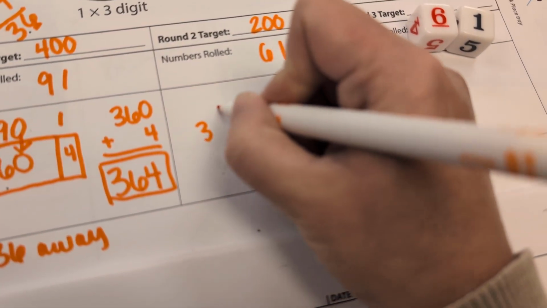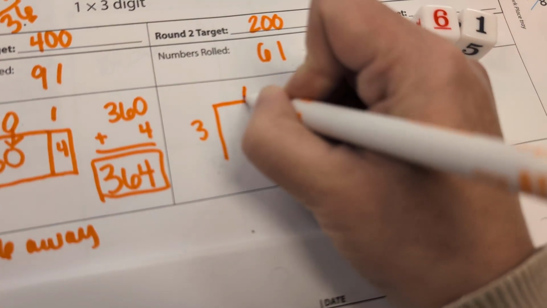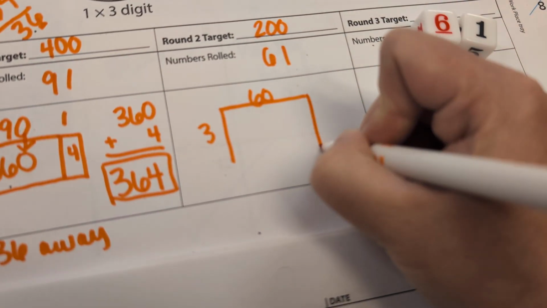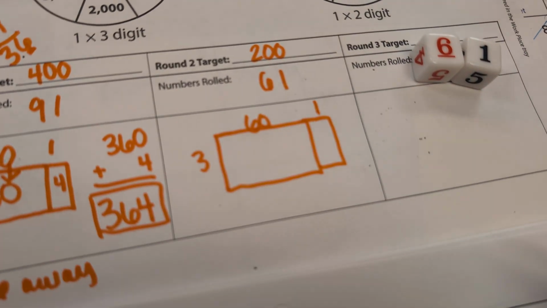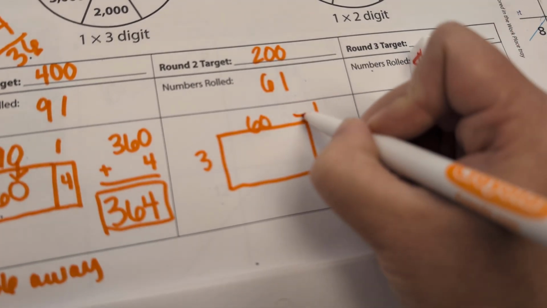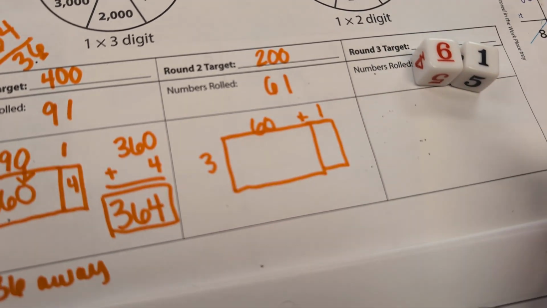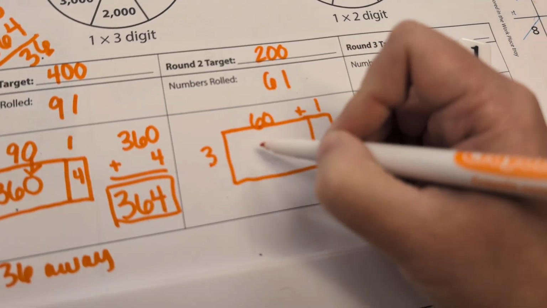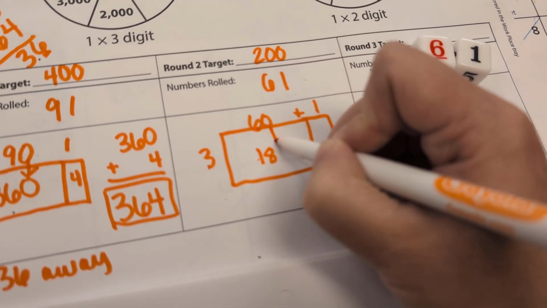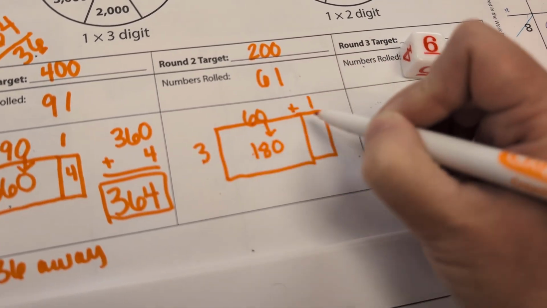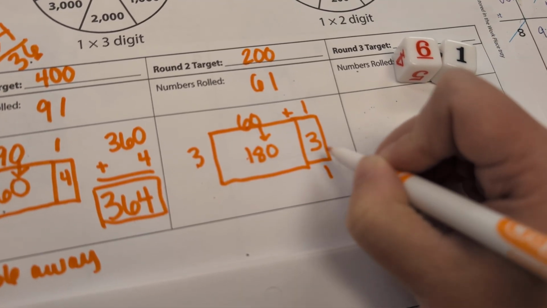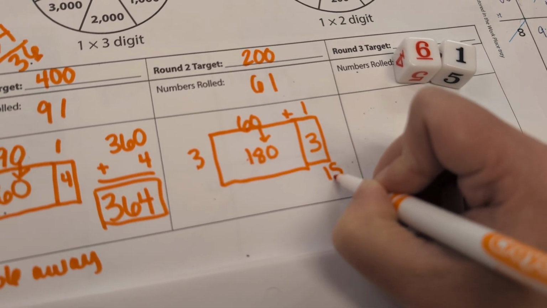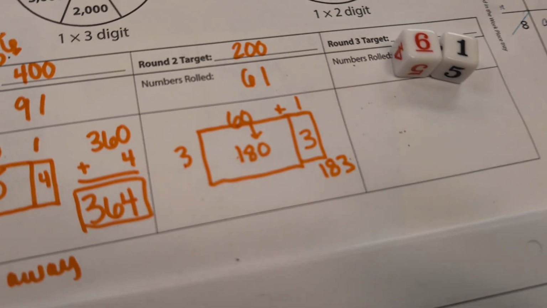I'm going to multiply 3 times 60 and 3 times 1, because 60 and 1 get me the full 61. So 6 times 3 is 18, and then I put a 0 on the end. 3 times 1 is 3. I still didn't get super close because 180 plus 3 is 183.